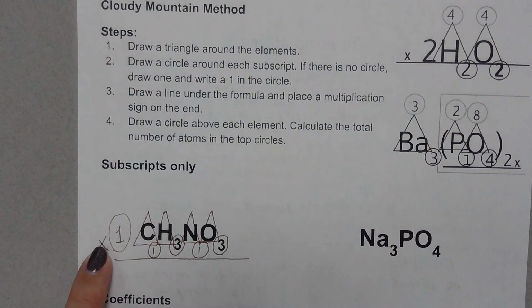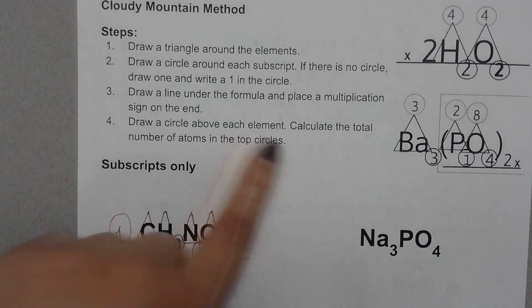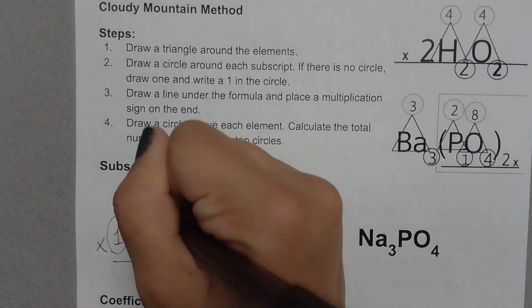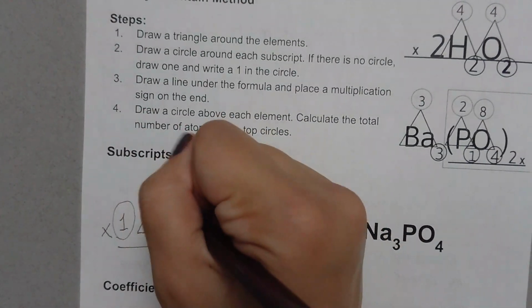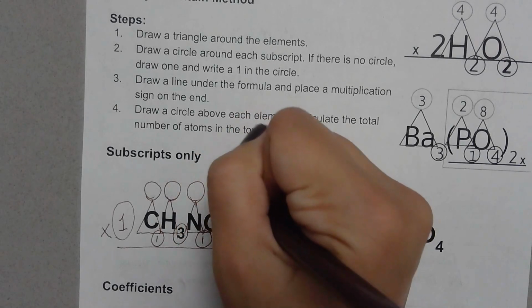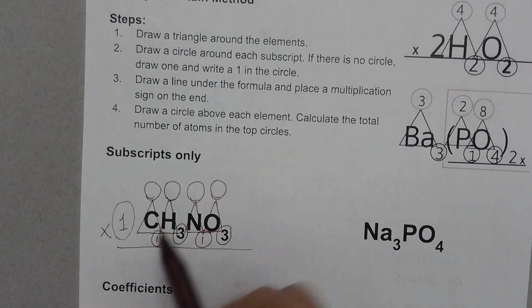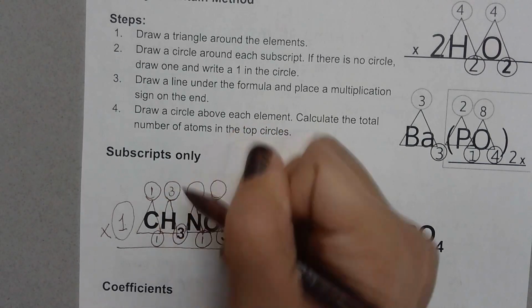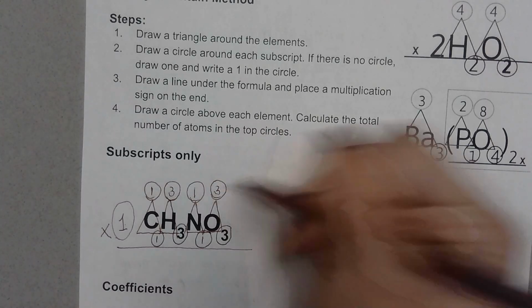So what you're going to do now is draw a circle above each element, and calculate the total numbers of atoms in the top circles. Essentially, you're going to do your multiplication in these top circles. So I'm going to say, okay, my coefficient times my little number is 1. 1 times 3 is 3. 1 times 1 is 1. 1 times 3 is 3.